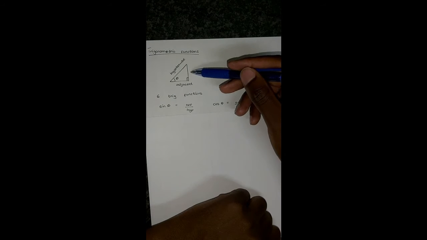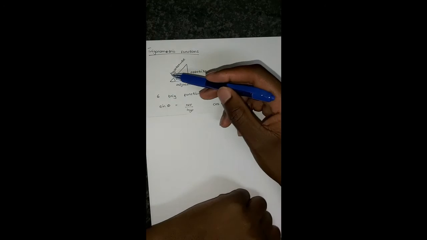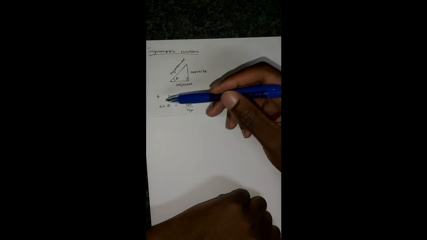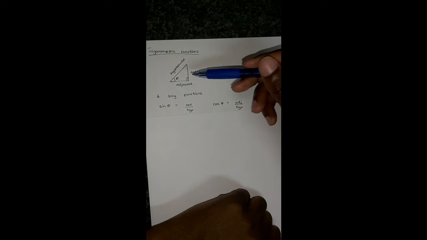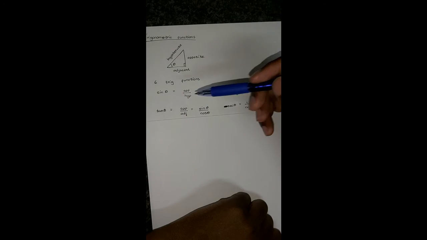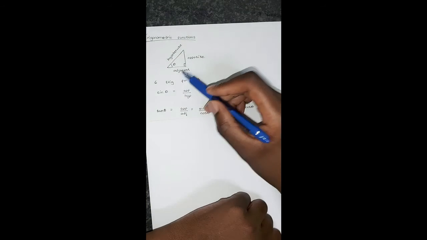Okay, so we have the first two, sine theta and cos theta. Sine theta is formed by saying opposite over the hypotenuse. So if you have this length, then you can get sine theta. Then cos theta is adjacent over hypotenuse. So if you have that length and that length, then you can find cos theta. And tan theta is also equal to sine theta over cos theta, and so it basically comes down to opposite over adjacent.